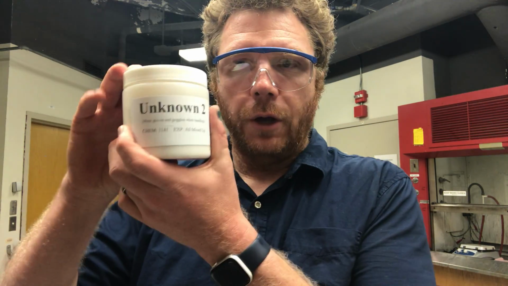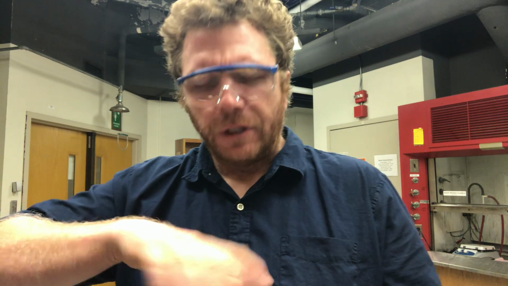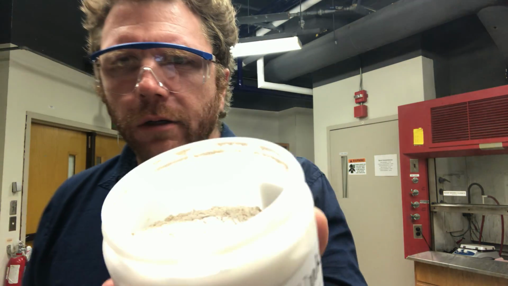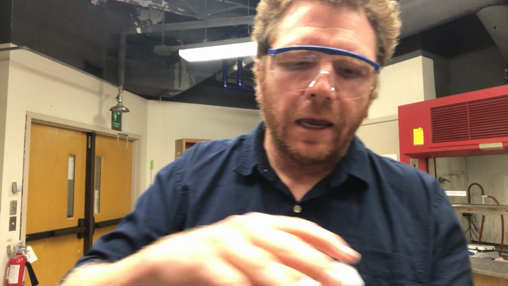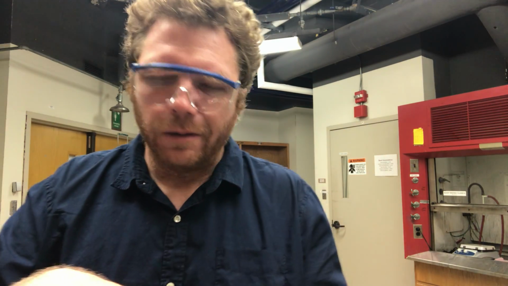So for part 3 of your procedure, you're going to be using unknown number 2. Now remember, this is the unknown that has calcium carbonate and sand. If you look at this mixture, you might see that it doesn't look exactly like sand because it's kind of white, but if you were to try to separate these components, that'd be a bit of a challenging task.